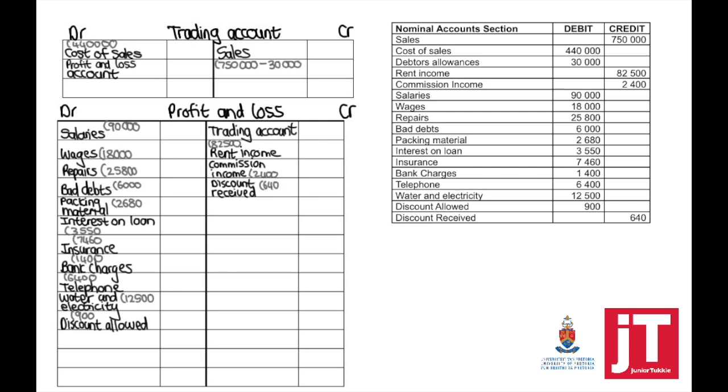Do not forget your first closing transfer. Debtors allowances is closed off to your sales account. Then sales is taken to the trading account. Then cost of sales is closed off to the trading account. Once we've done that, we can calculate the gross profit, which is taken to the profit and loss account.